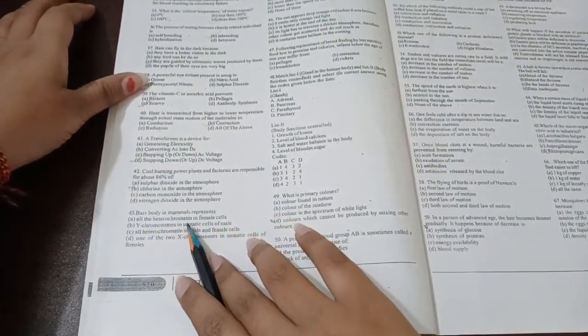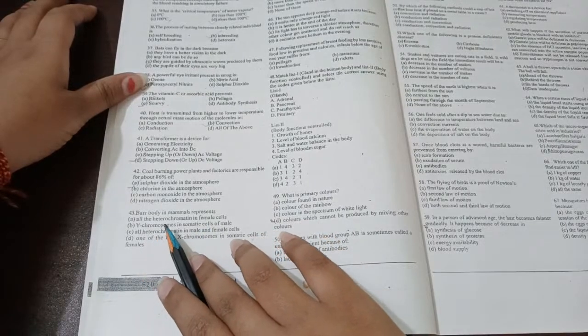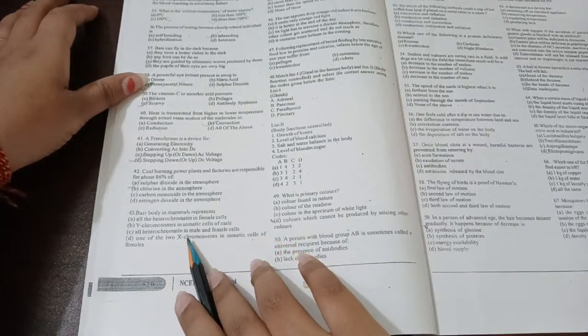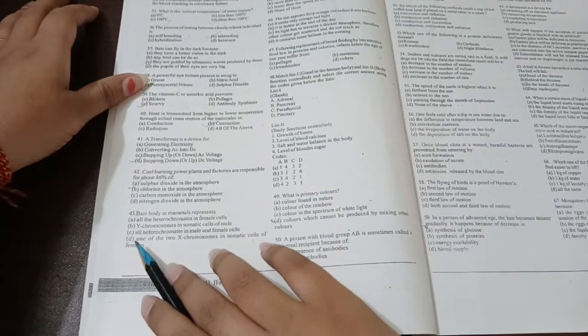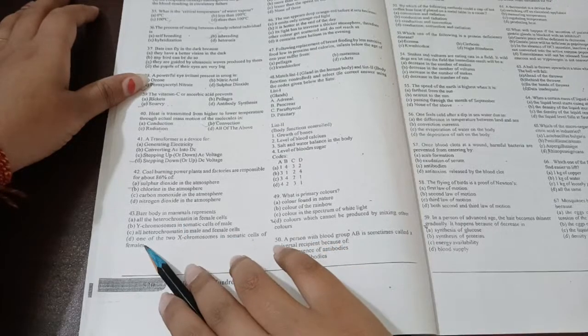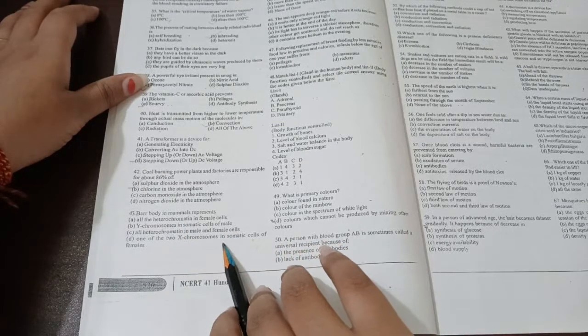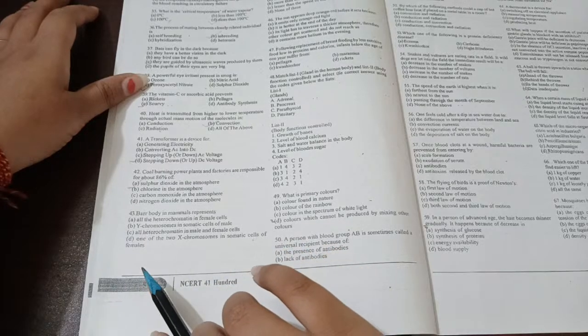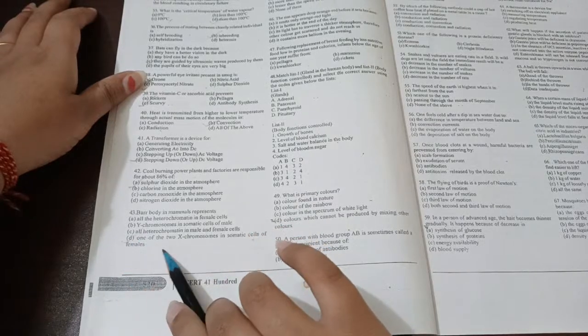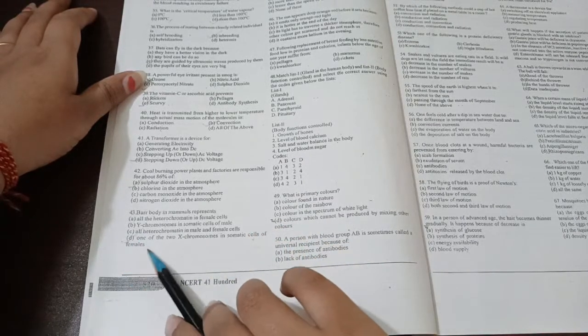Barr body in mammals represents all the heterochromatin in female cells, Y chromosomes in somatic cells of male, all heterochromatin in male and female cells, one of the two X chromosomes in somatic cells of females. The answer is D, one of the two X chromosomes in somatic cells of females.